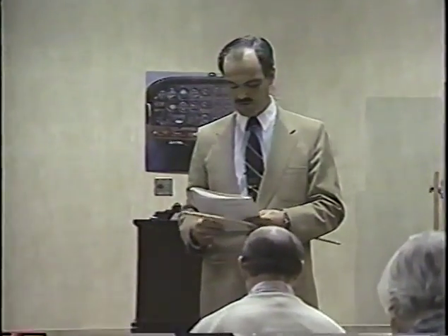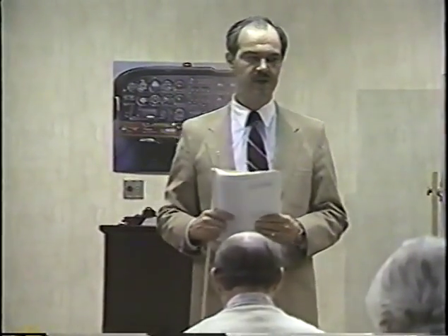Regulation 61.51, pilot logbooks. This tells you that you have to log only two types of flight time: the flight time that you want to count towards a higher rating, and the flight time that you need to show recent flight experience. In other words, if you have all the licenses you want, you don't have to log any more flight time to get more licenses. You don't want to log it. You don't have to log all your flights.